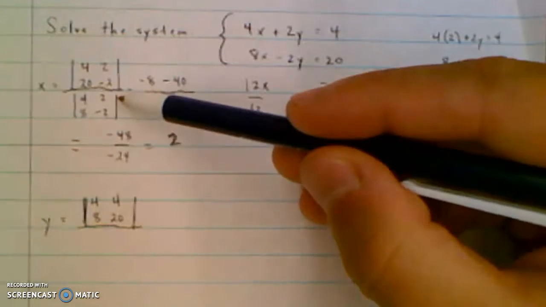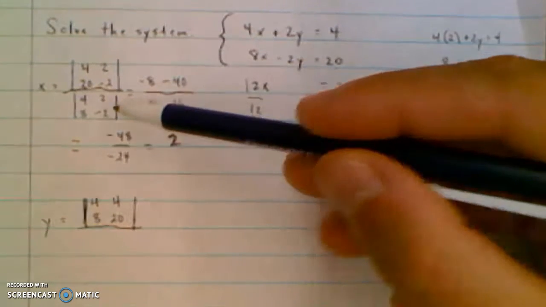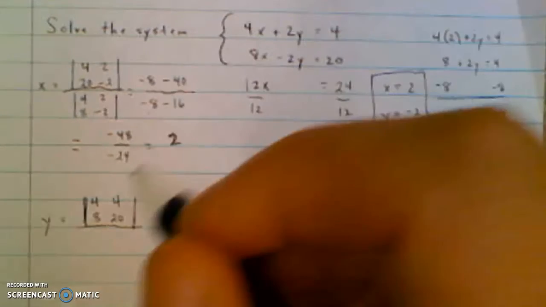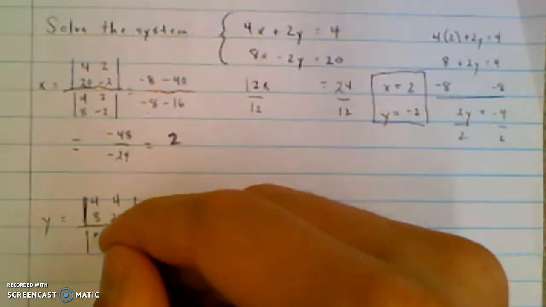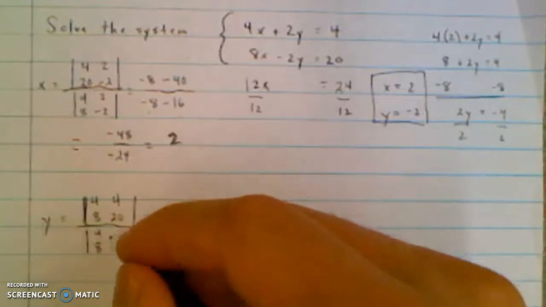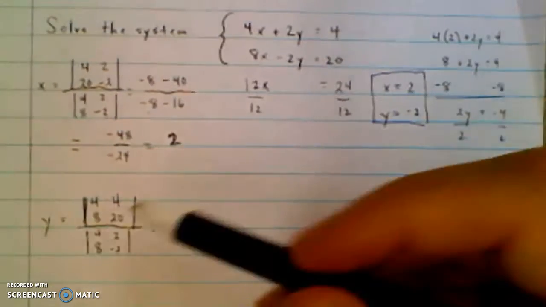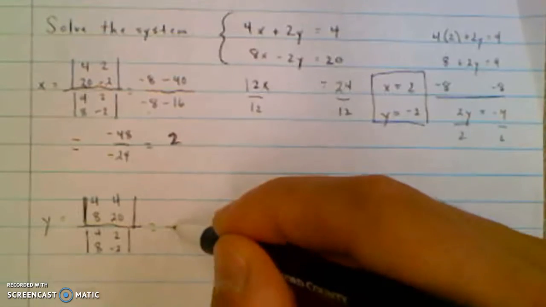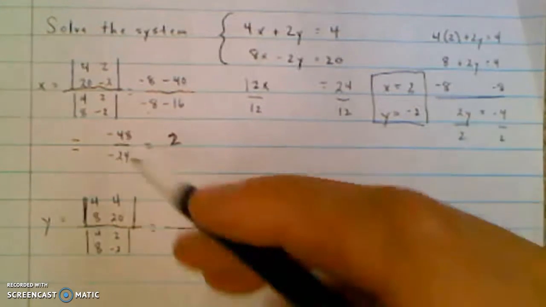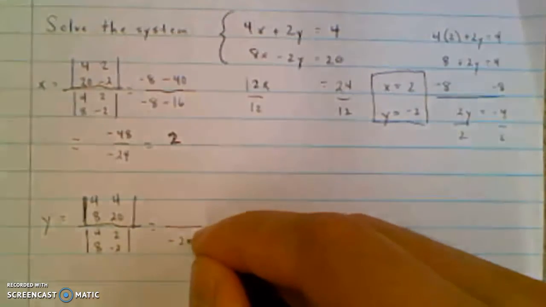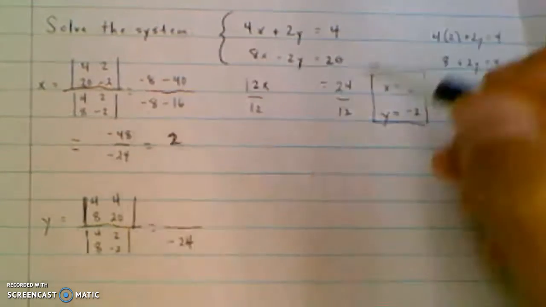Same as with x. The denominator matrix is exactly the same. X column, y column. 4, 8, 2, negative 2. I already know, don't have to find it again. The denominator should equal negative 24. Obviously the determinant won't change.